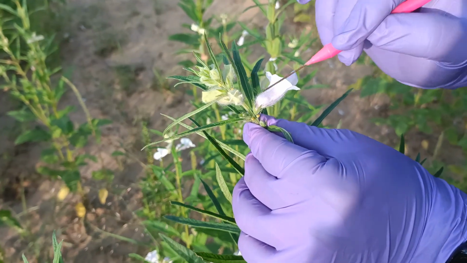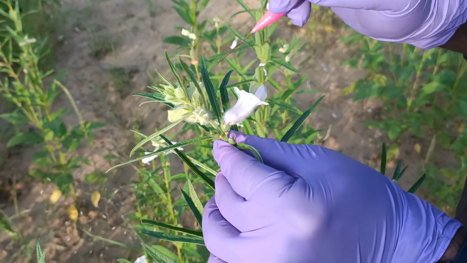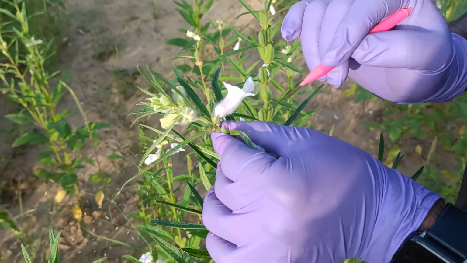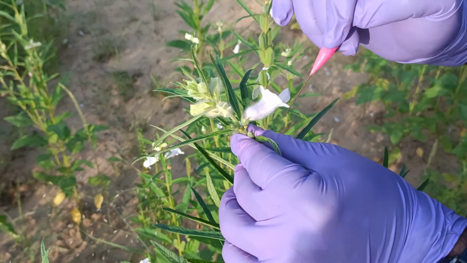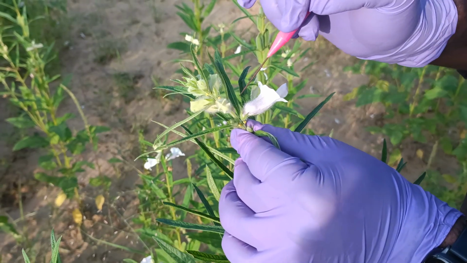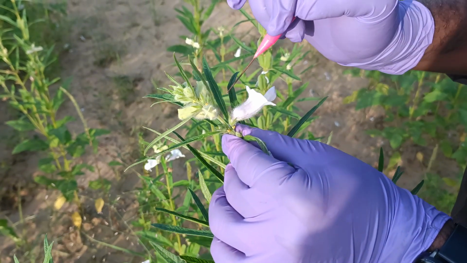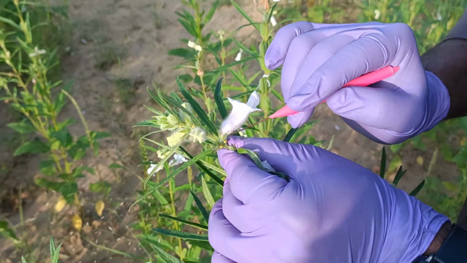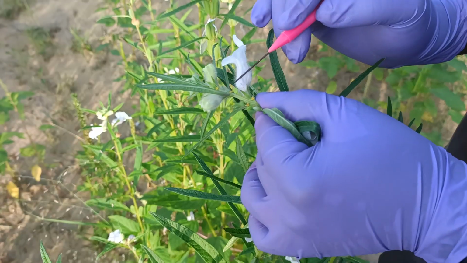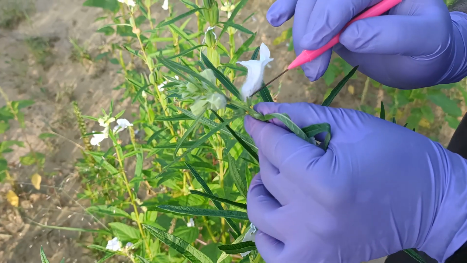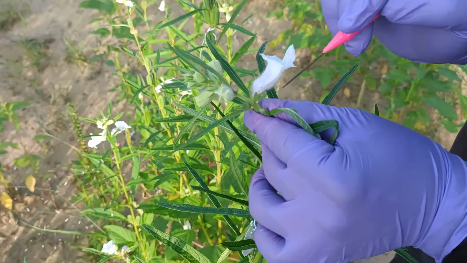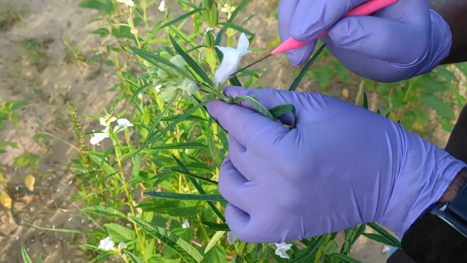So this is called gamosepalous, and the individual calyx unit is known as a sepal. So an individual unit is called a sepal, and all 5 together are called the calyx. So this is the first part.